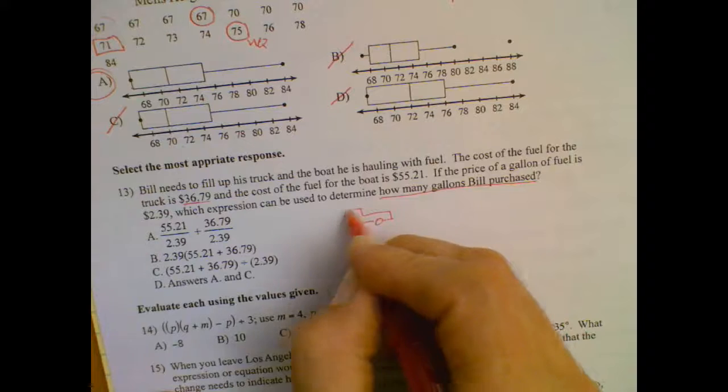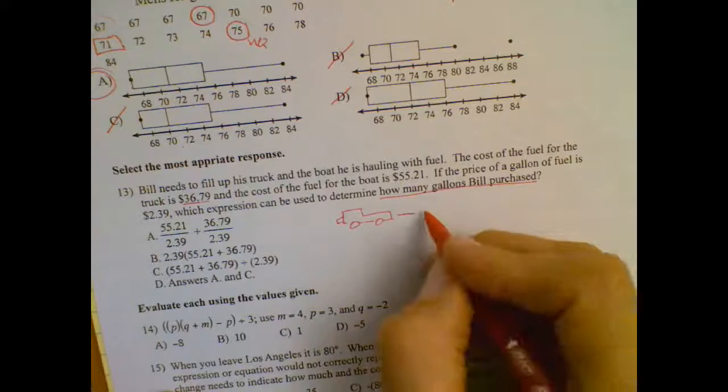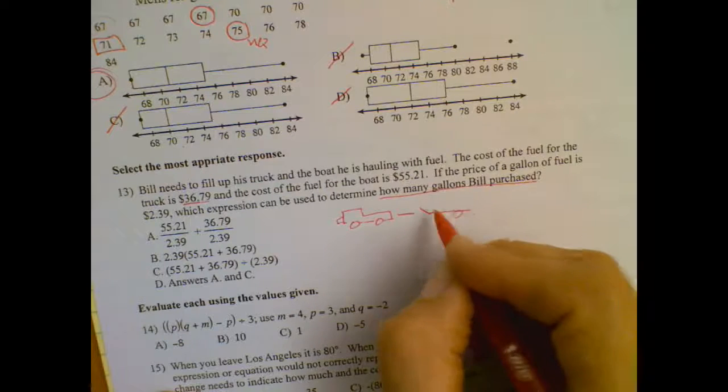There's his truck. Right? There's the front. And he's hauling a boat. Good for him.